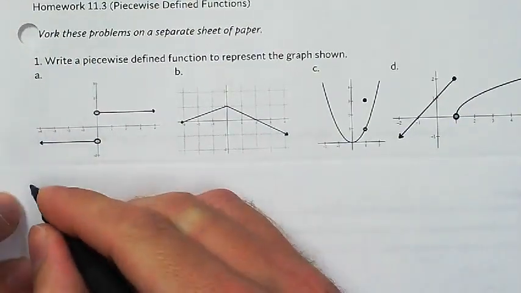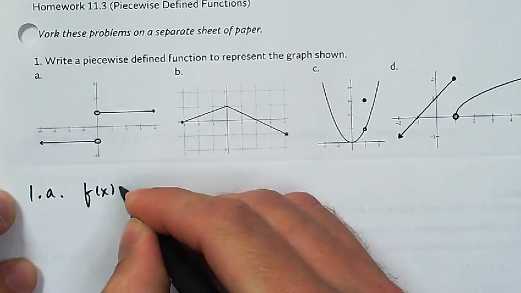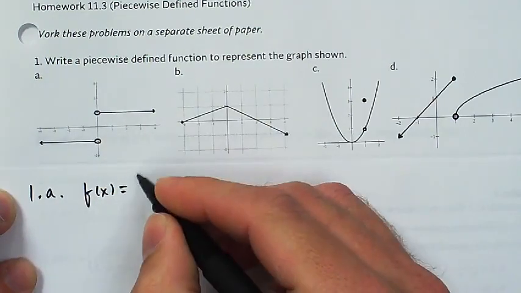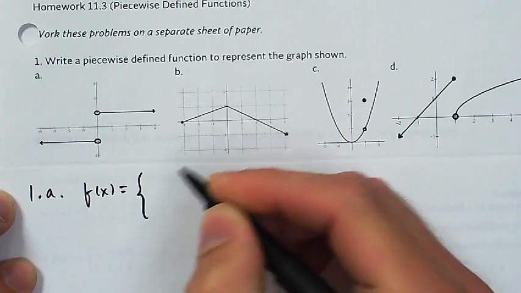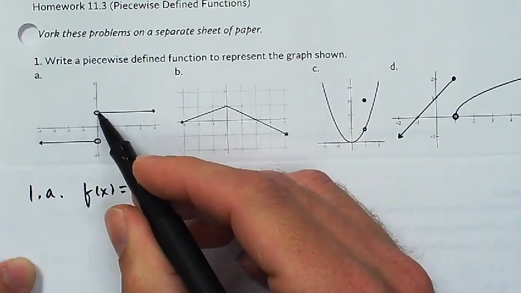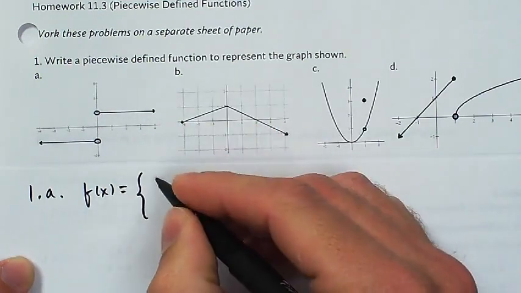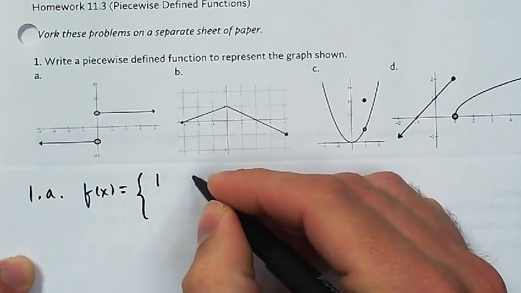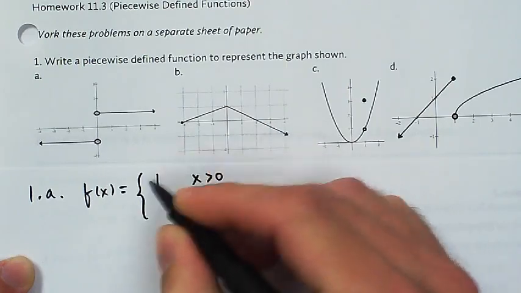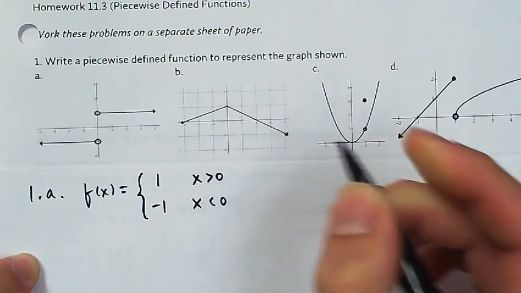So what we're going to do is we're going to say, all right, f of x equals, I see two different things going on. So I'm going to write this as, okay, well, it looks like f is always equal to 1 when x is greater than 0. See, that open circle means we say y is 1 when x is greater than 0. And y is negative 1 when x is less than 0.